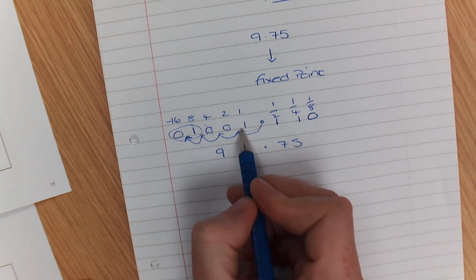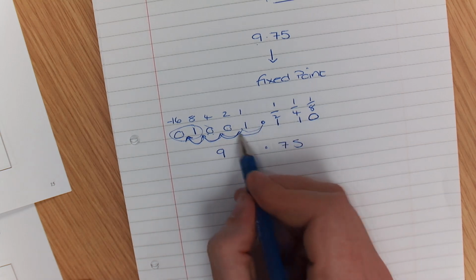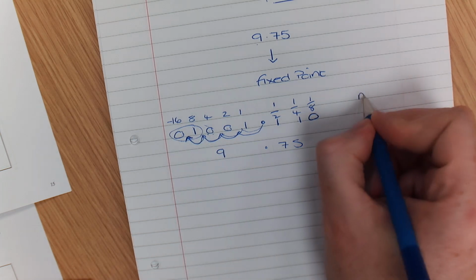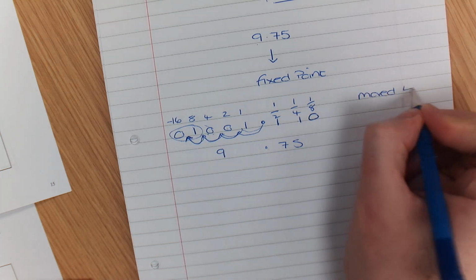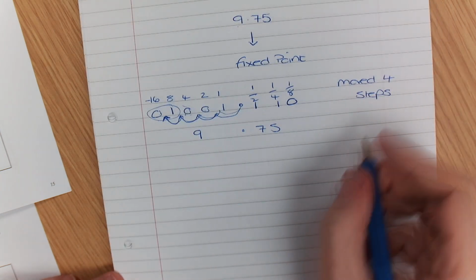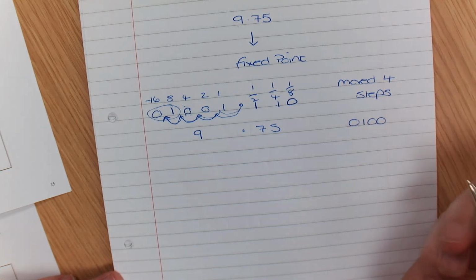So we've moved that 1, 2, 3, 4 places, and if you move to the left, it's positive, so we've moved 4 steps, which means that your exponent is going to be 0, 1, 0, 0.